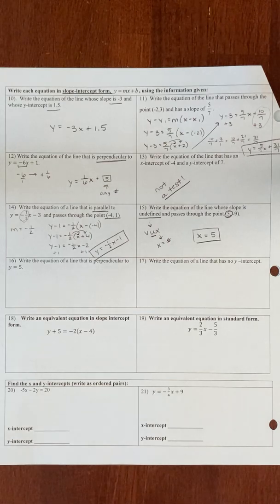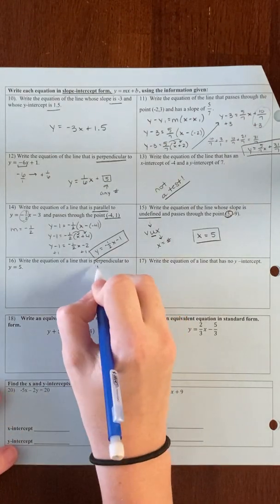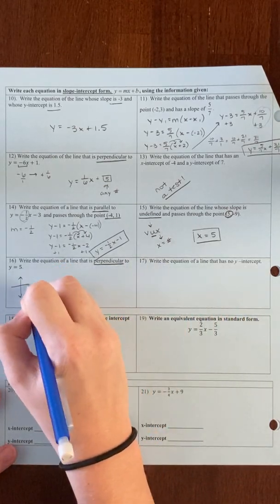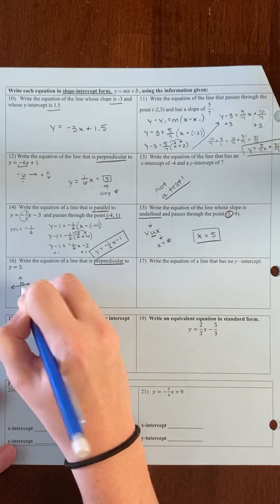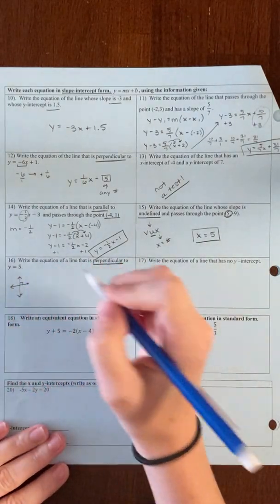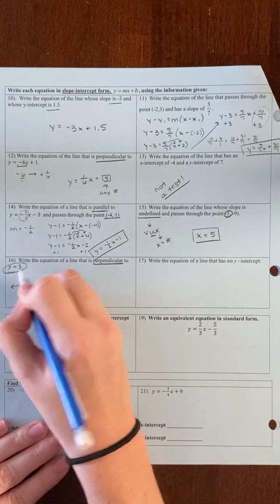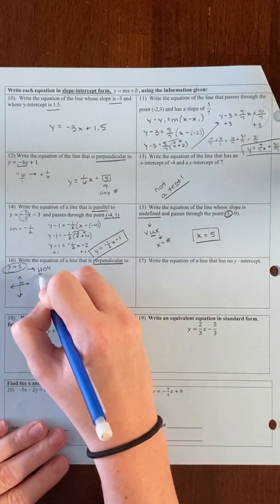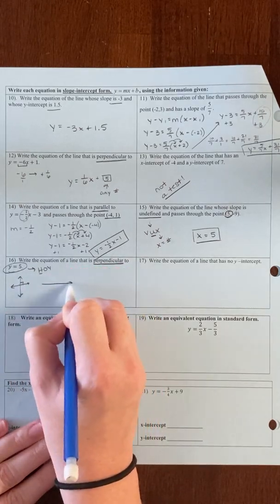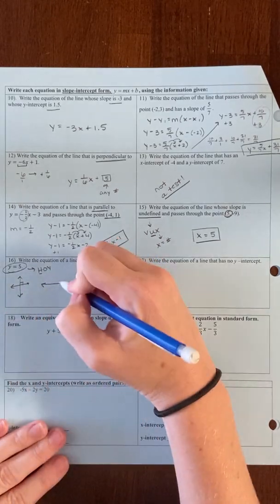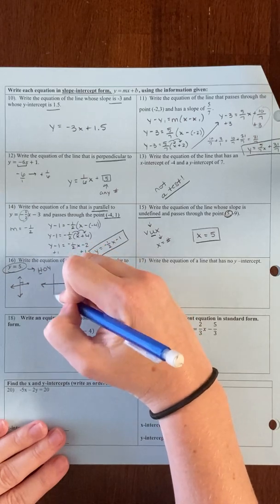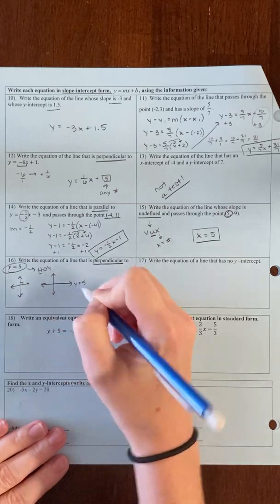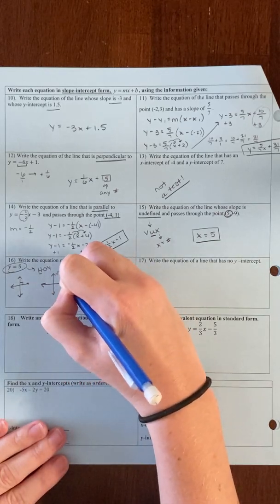All right, number 16, it says, write the equation of a line that is perpendicular to y equals 5. Okay, so again, perpendicular means it will look like this. It will be two lines that form at a 90-degree angle here, like a perfect T. This line that we're given is a horizontal line, okay? It's y equals a number, so it's a horizontal line. So here's the line we're given, and we want a line that is perpendicular to that. So we want a vertical line, okay? If this is y equals 5, a line that would be perpendicular to that would be a vertical line.